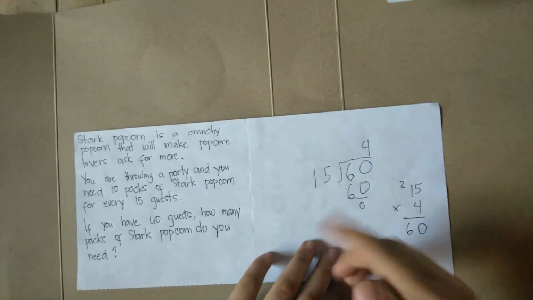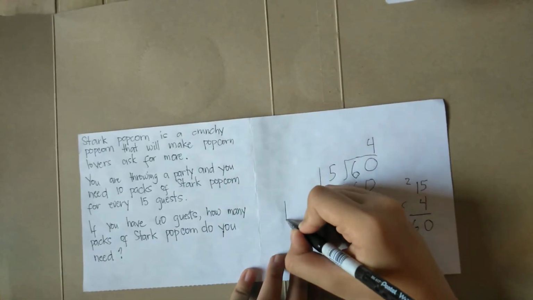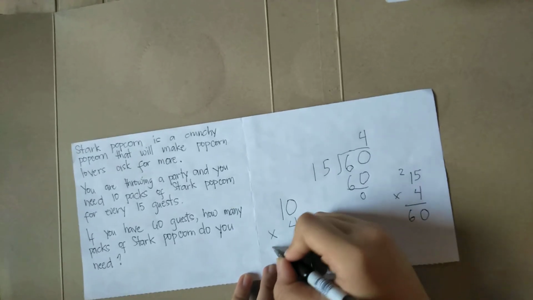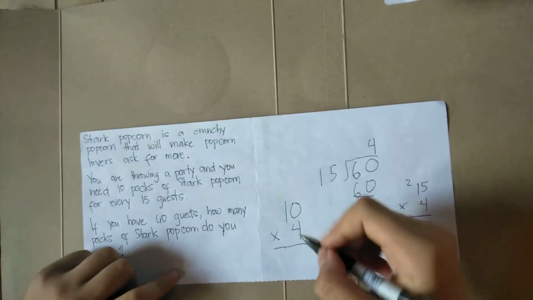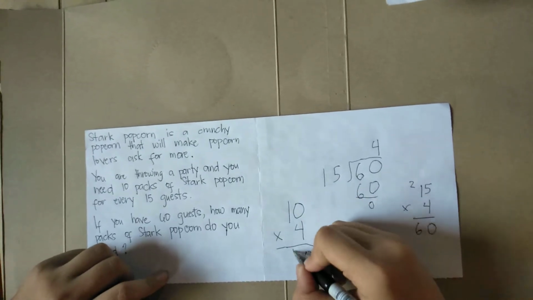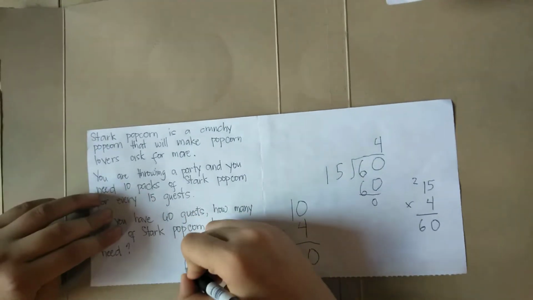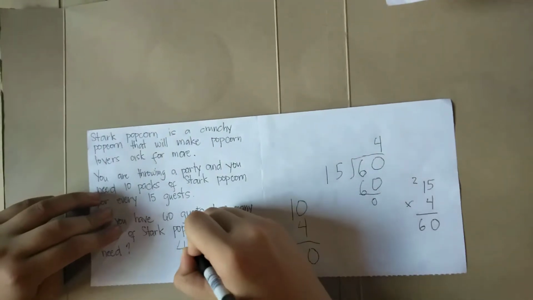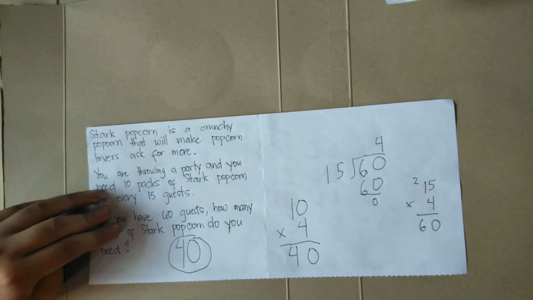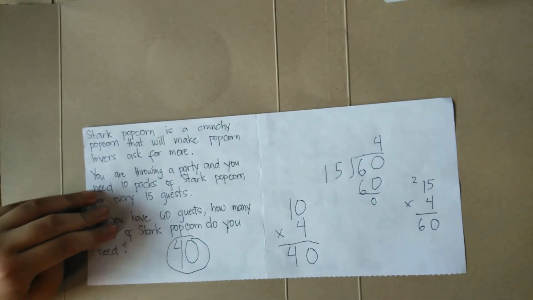Okay, so 4. Now, ita-times naman natin ang 4 sa 10. So, 10 times 4. 0 times 4 equals 0. 1 times 4 equals 4. So, ito na po ang ating final answer. You will need 40 Stark popcorn for the 60 guests.